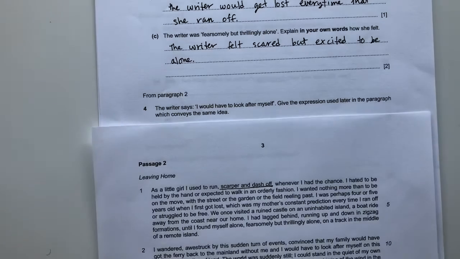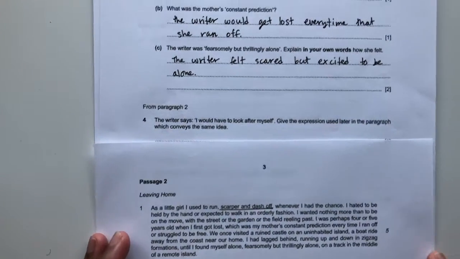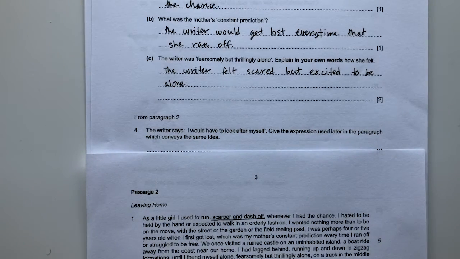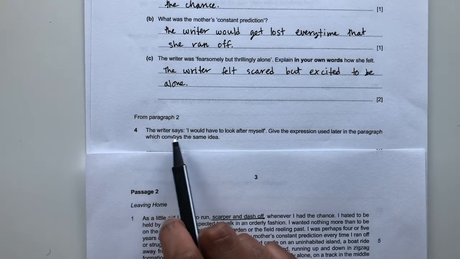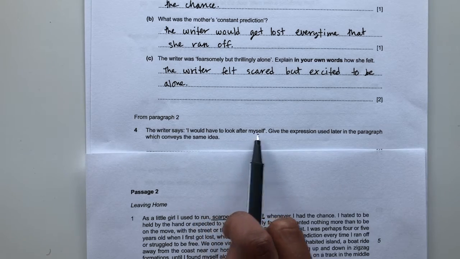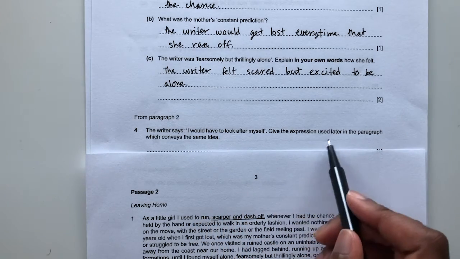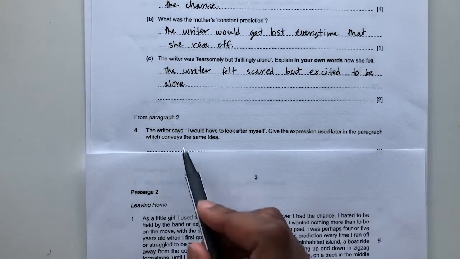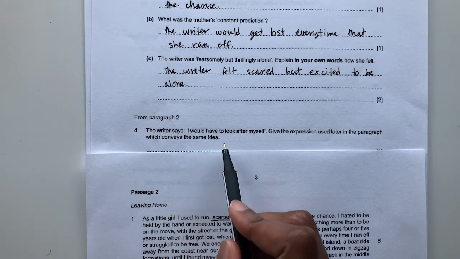So the next thing is paragraph two. In paragraph two, the writer says, "I would have to look after myself." Give the expression used later in the paragraph which conveys the same idea.